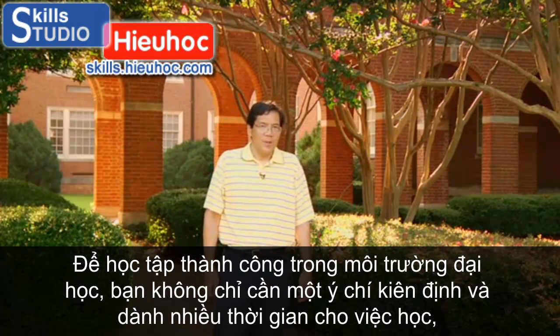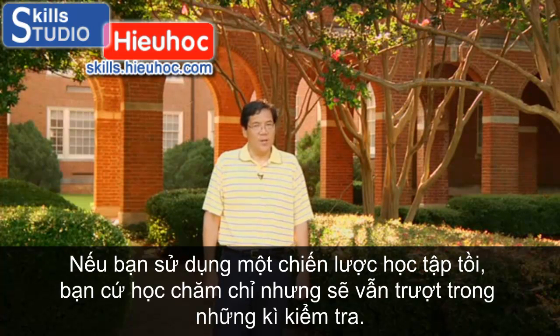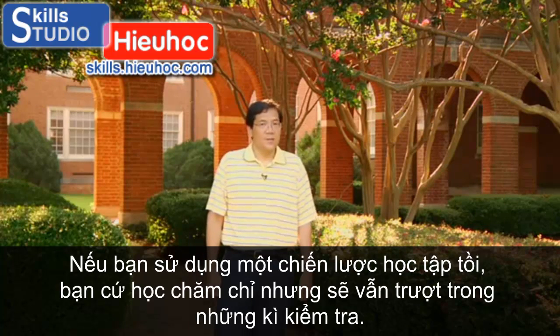Effective college study is more than just a matter of a desire to learn and devoting sufficient time and effort. Students have to utilize effective learning strategies. If they use ineffective learning strategies, they can study long and hard and still fail.